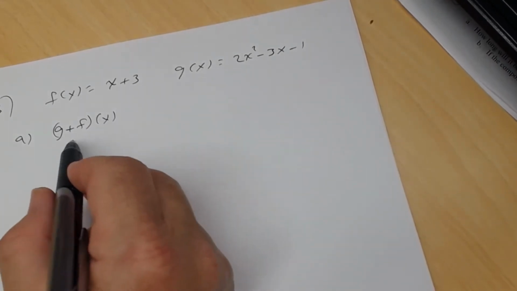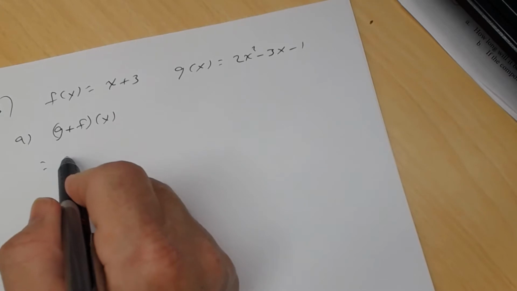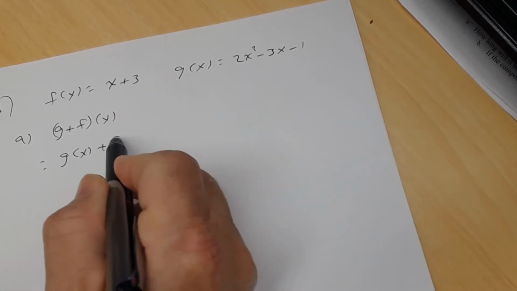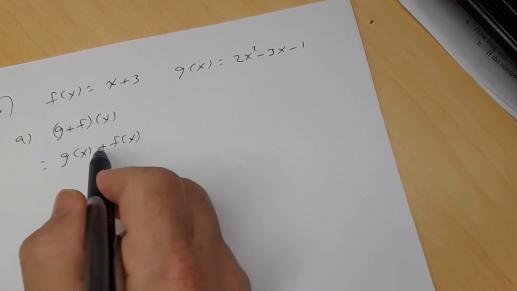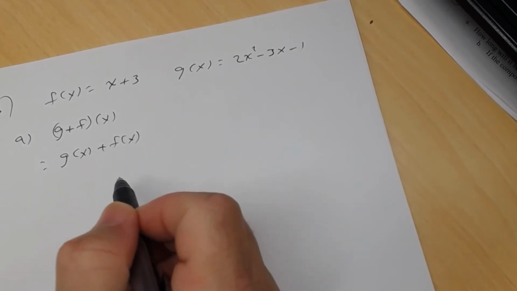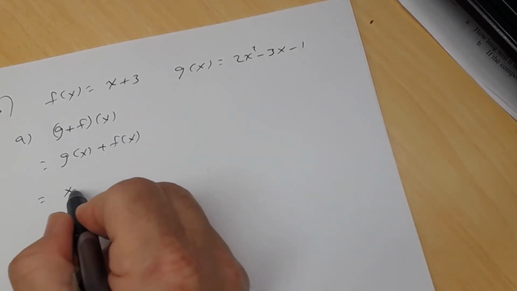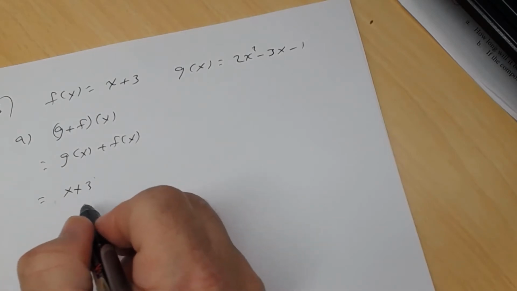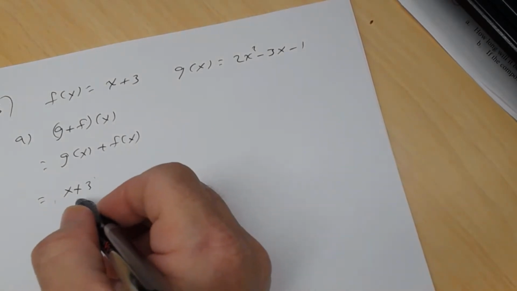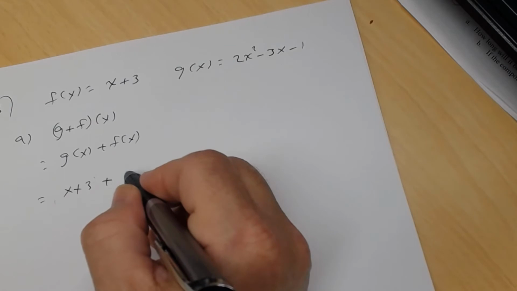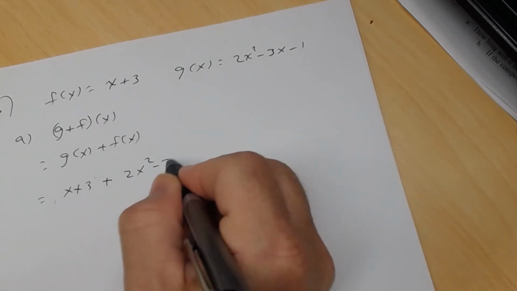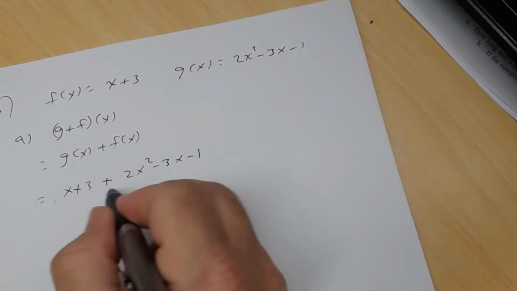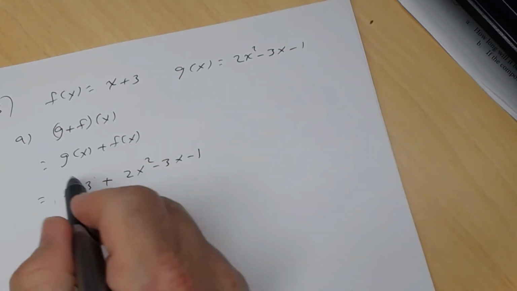You have to use a definition. By definition, that's the same thing as saying g of x plus f of x. Since I'm adding, I don't need to put any of these in parentheses, because if you do and then remove them, you get the same thing. Here's f of x, and this is g of x.